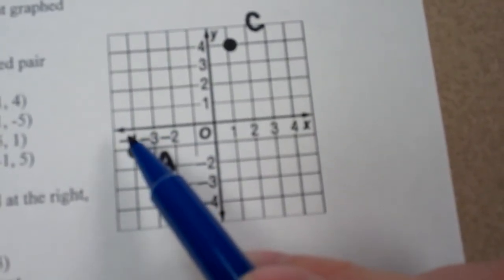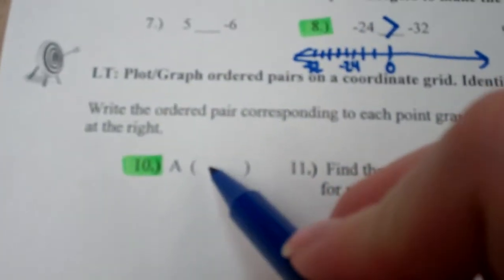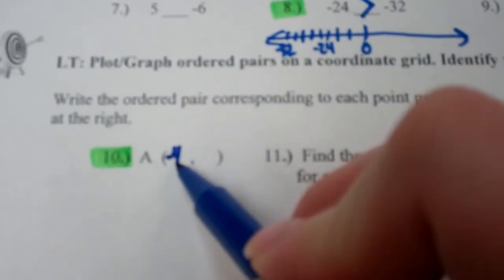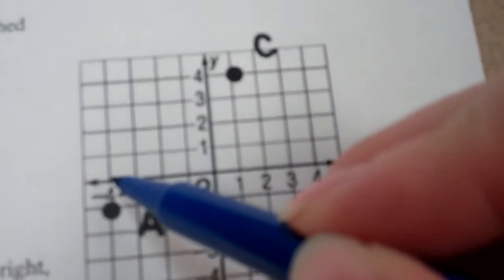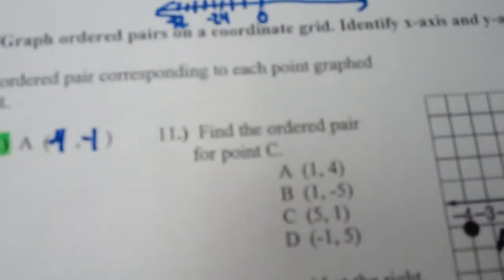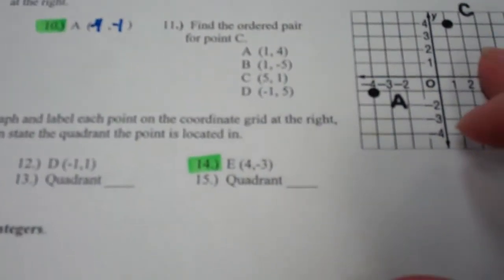That's at -4. That's my first number in my ordered pair, -4. And then from this line I move down just 1 over to the -1, so the second number in my ordered pair is -1. You do the same thing for C, only this time it's multiple choice, so it should be hopefully a little bit easier.